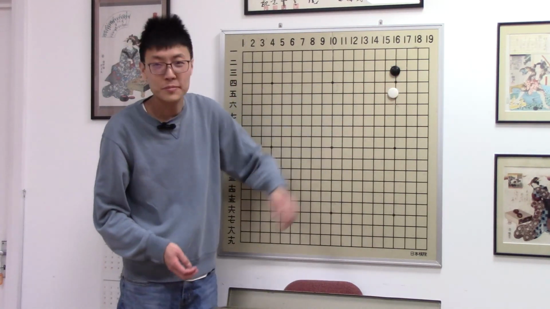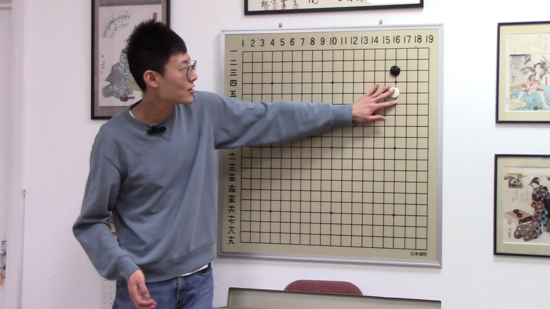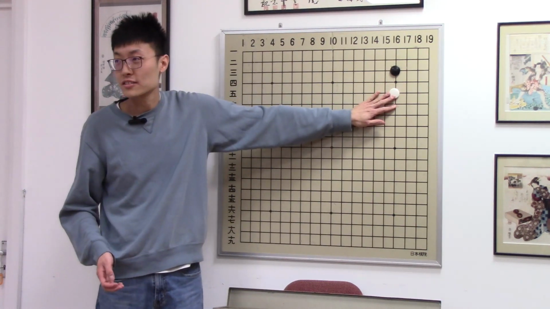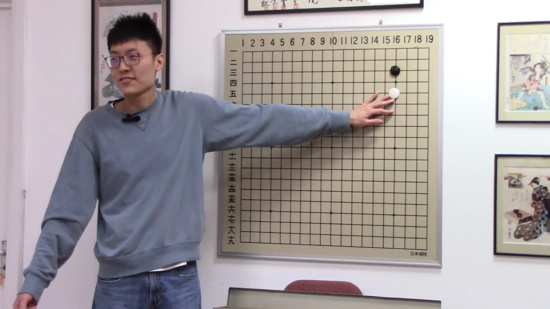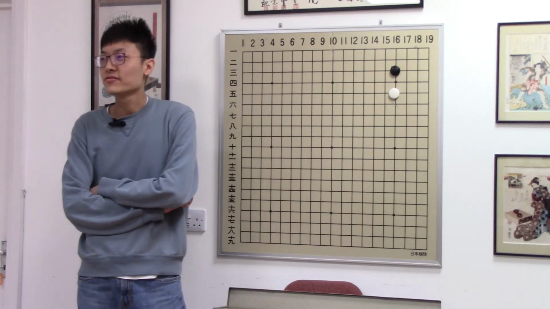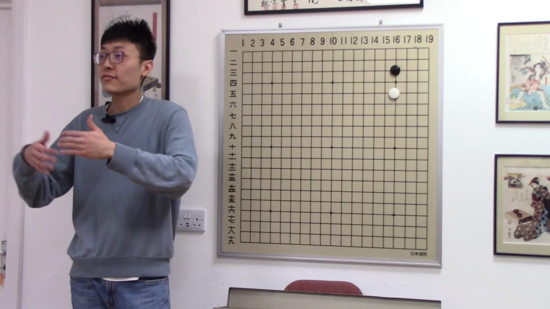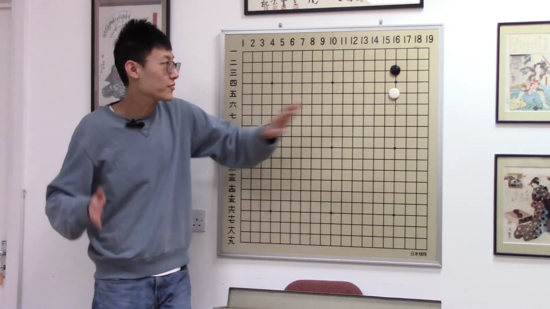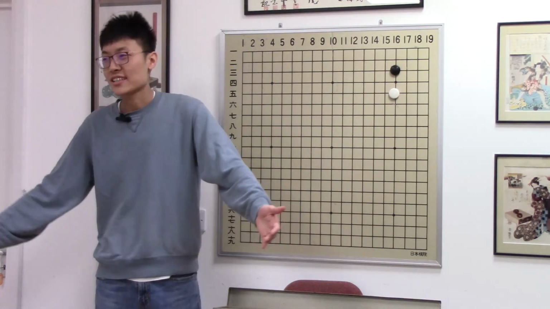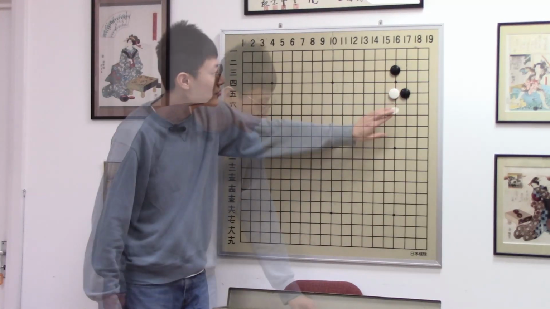What about this move? Again, what's the thought process behind the higher approach? Who is going to get the territory and who is going to get the influence? Black is getting the corner territory. Very good. Because to start with, black is on the third line, and you are approaching from the fifth line. So there's no way you can get the corner. Yeah, you can.